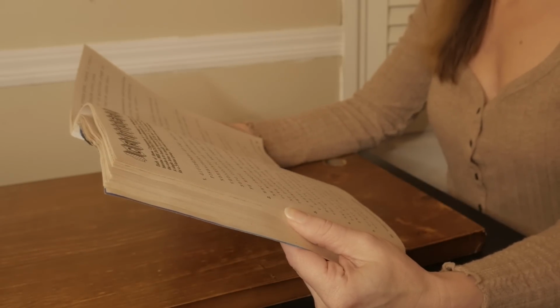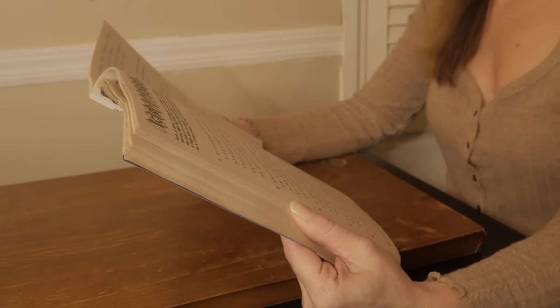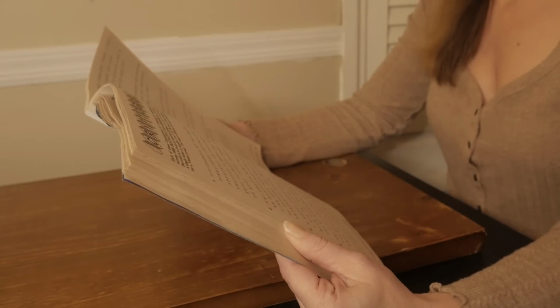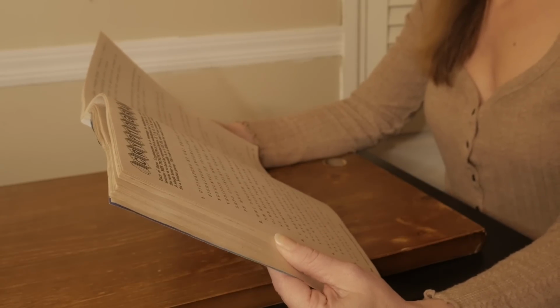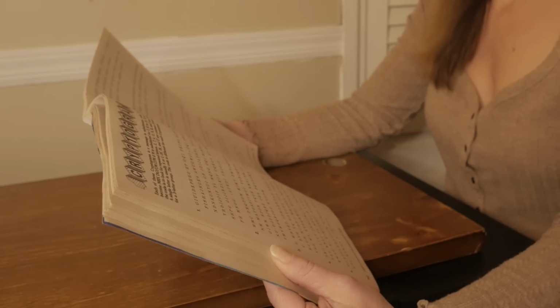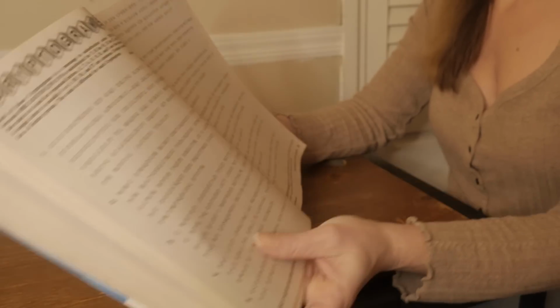Cryptograms. Oh, that looks tough. So it's a message and substitution code. So it tells you which letters are substituted for each letter inside. You have to replace them.